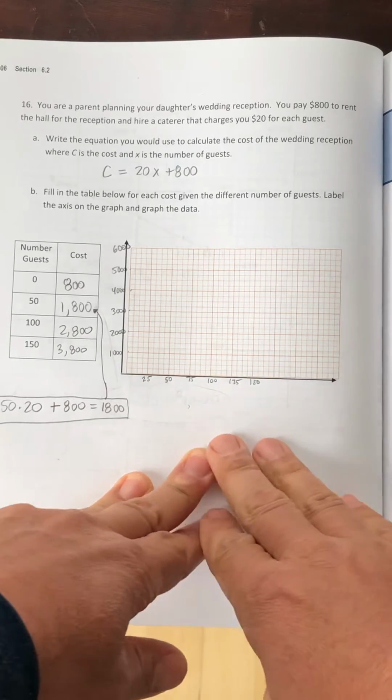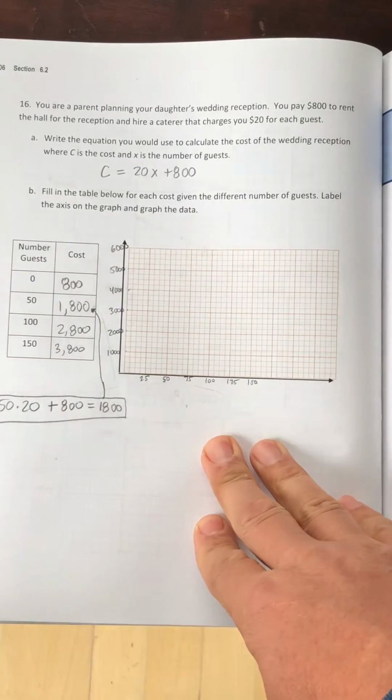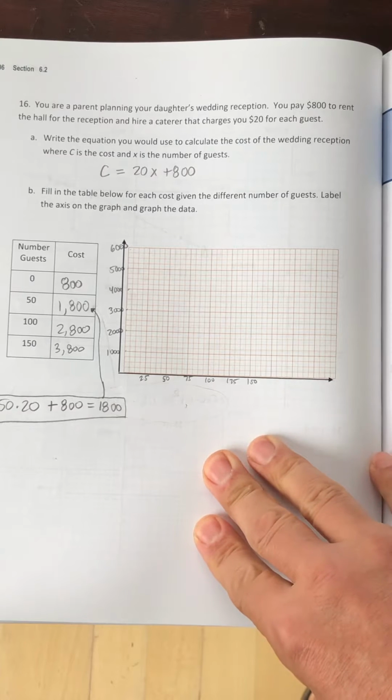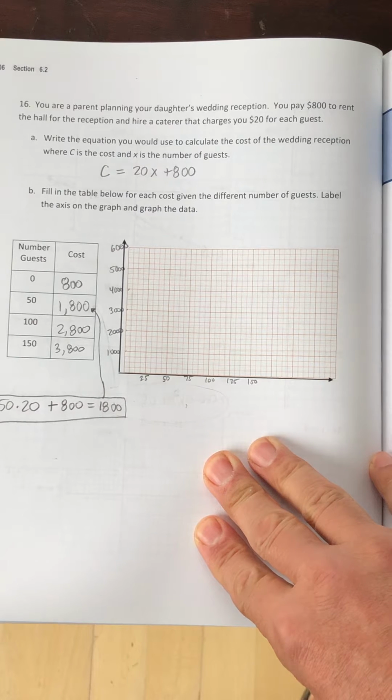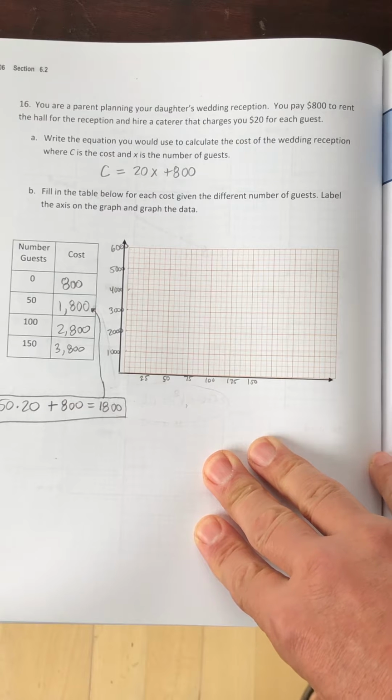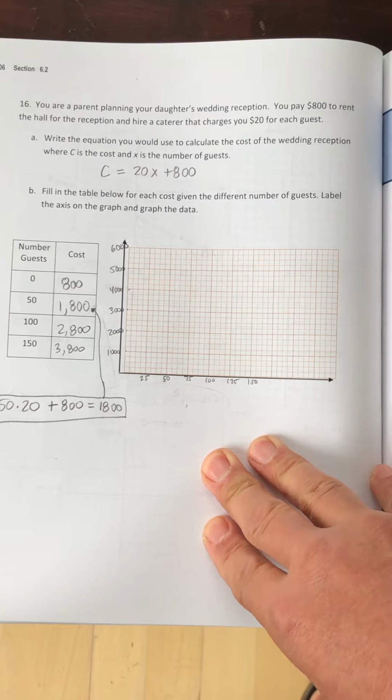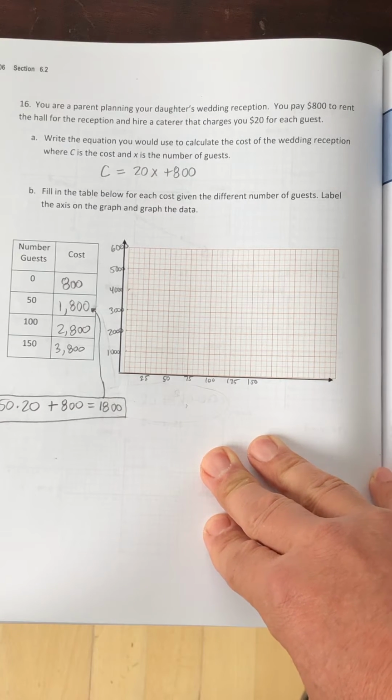Okay, we're taking a look at section 6.2, question 16 here. It says if you're a parent planning your daughter's wedding reception, you're going to pay $800 to rent the hall for the reception, and you hire a caterer that charges $20 for each guest. So question A is to write an equation that you would use to calculate the cost of the wedding reception, where C is the cost and X is the number of guests.